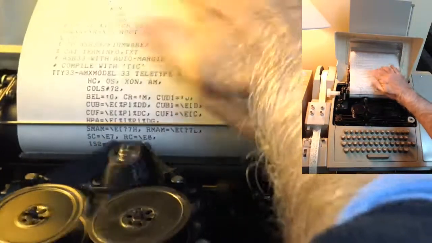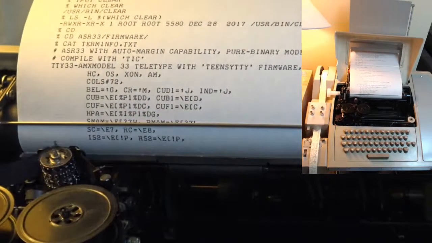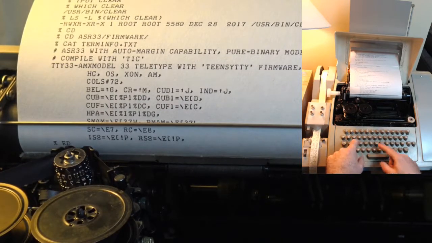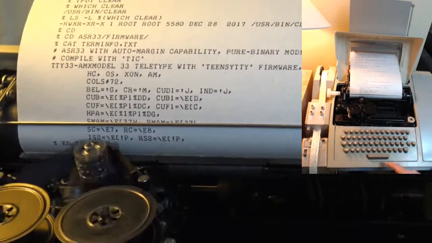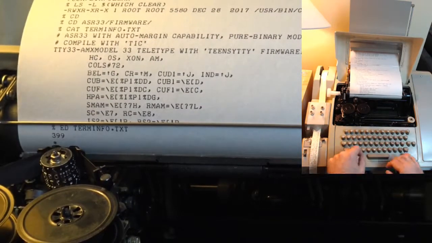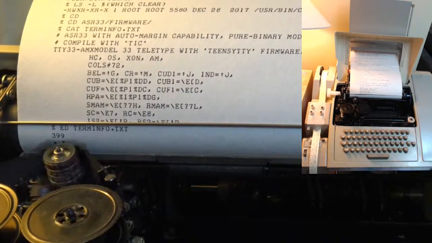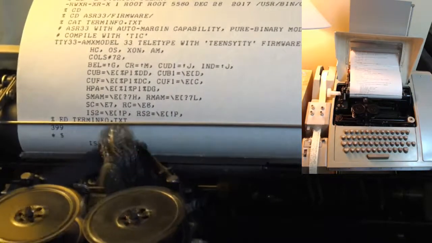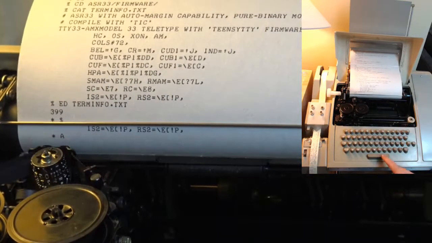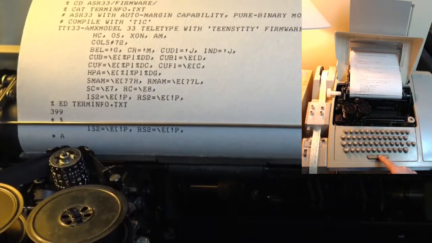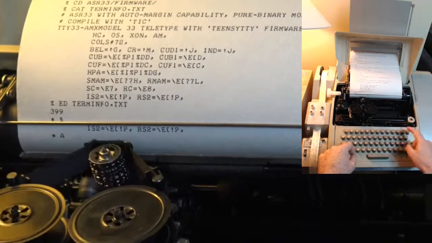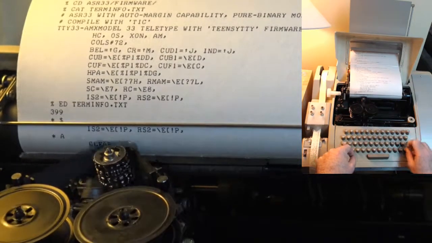I hope I can compile it again. What's this called? Terminfo. And let's go to the end of the thing. Let's append a new line. clear equals.